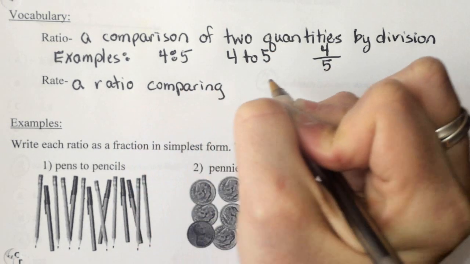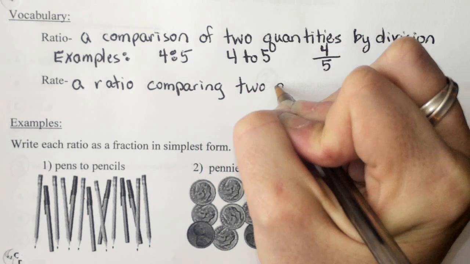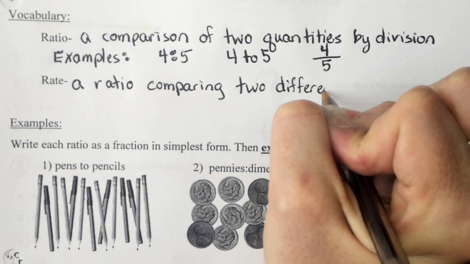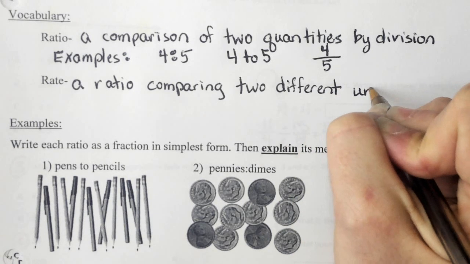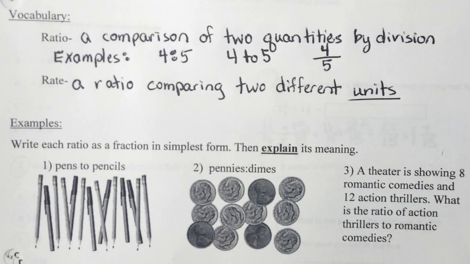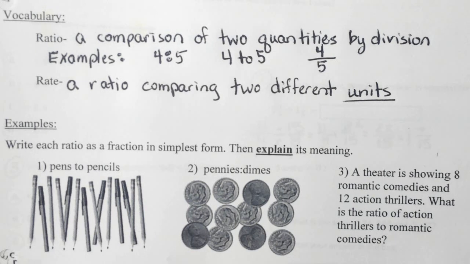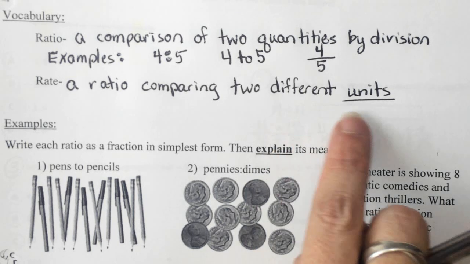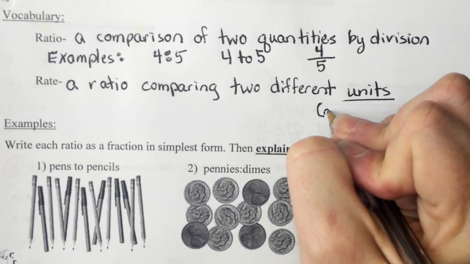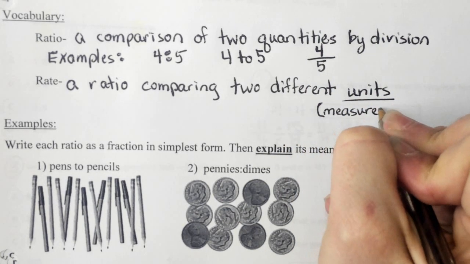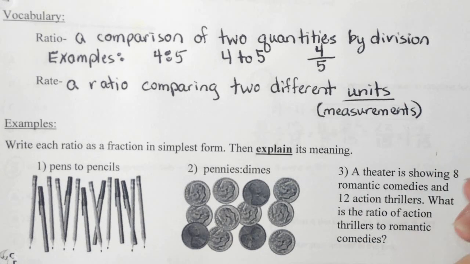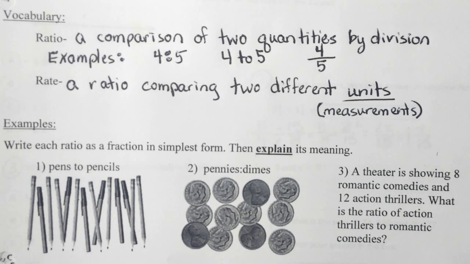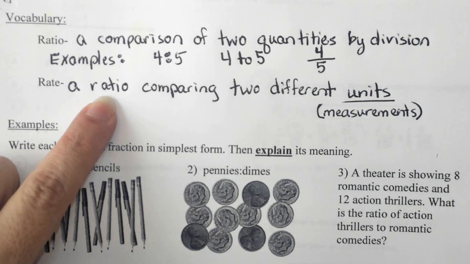comparing two different units. And so all I mean by that is when I say miles per hour, if you think about the measurements, it's comparing miles, which is distance, to hours, which is time. They really don't have anything to do with each other at all, but they are two different units or two different measurements. We'll be doing this later in the week. Okay? But it is still a ratio. I mean, a rate is a ratio because it's comparing.